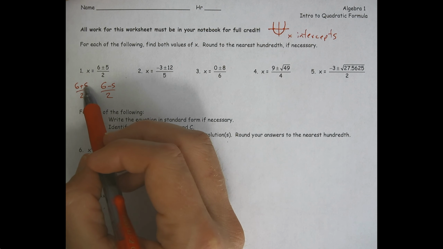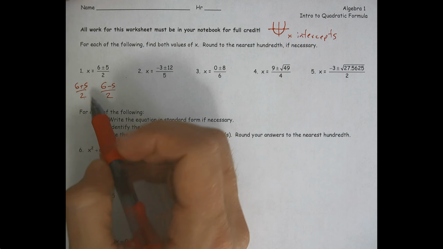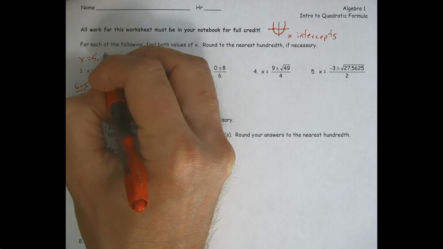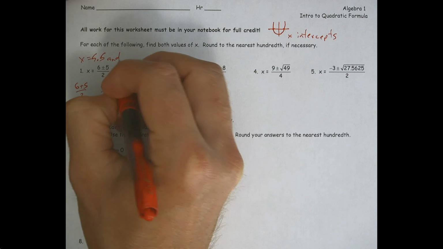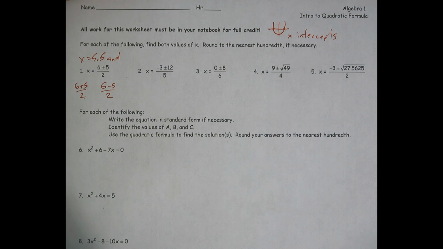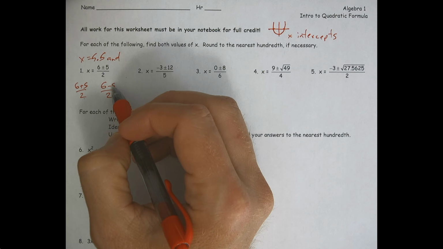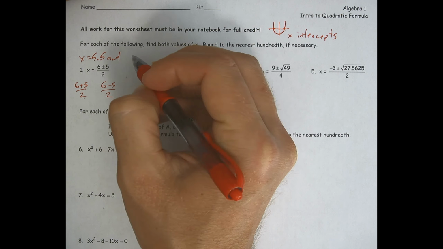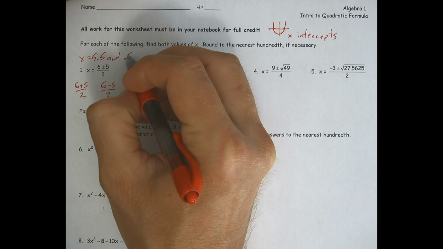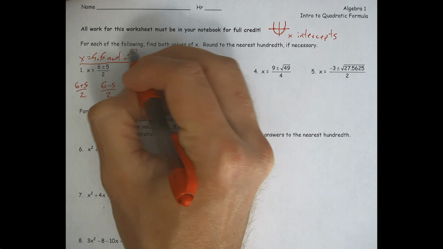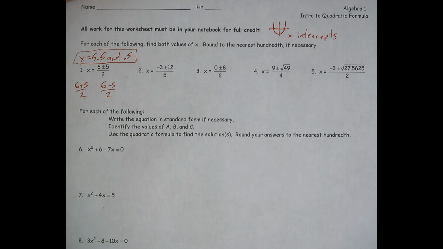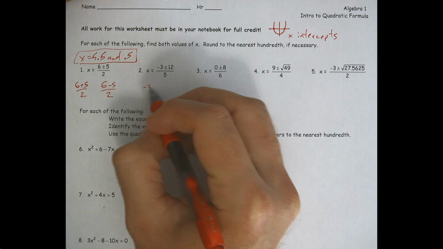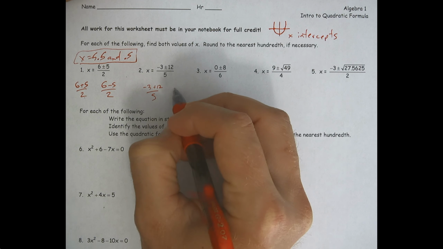So 6 plus 5 is 11 divided by 2. That's 5.5. So x equals 5.5. And 6 minus 5 divided by 2. Okay, that's going to be 1 over 2, which is 1/2, which is 0.5. So 2 answers, 5.5 and 0.5.